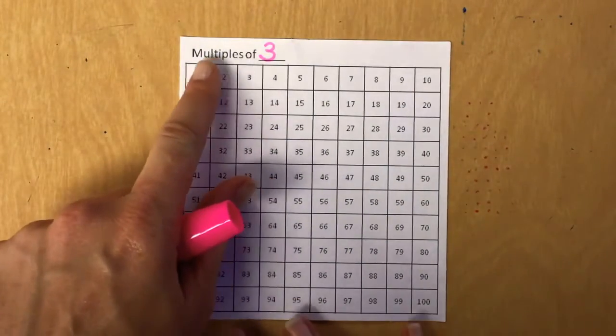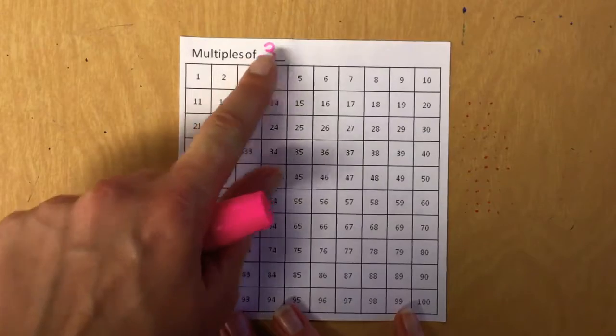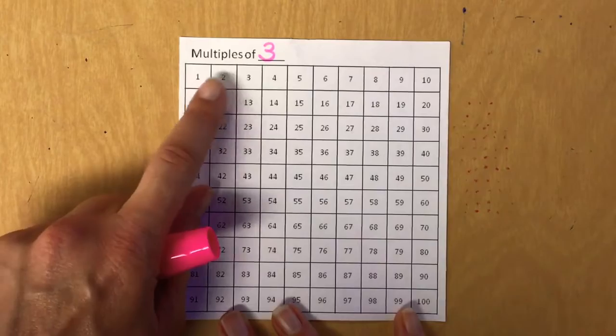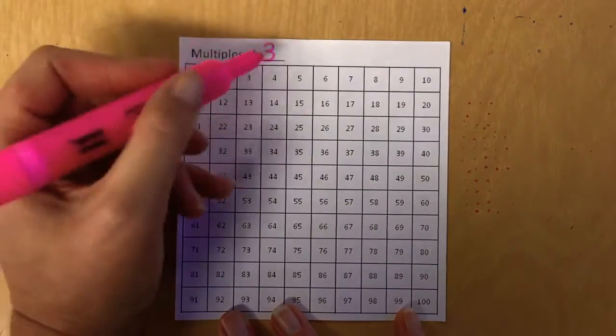Okay, today we are going to find the multiples of 3 on our multiples paper. Okay, so let's start here and we'll count. 1, 2, 3. And I'm going to circle that.